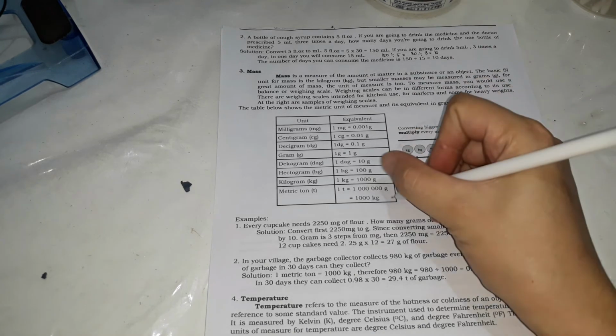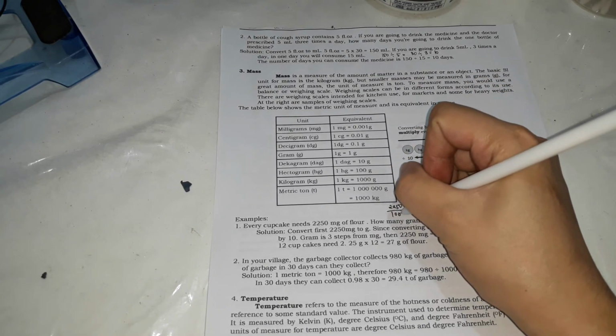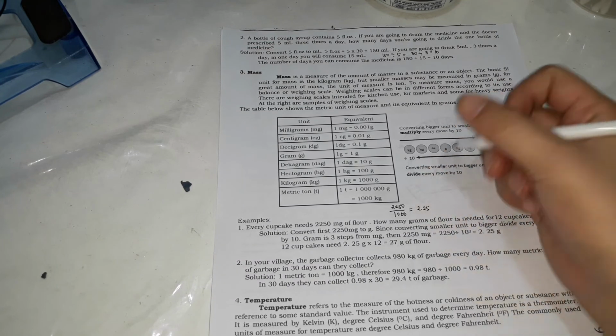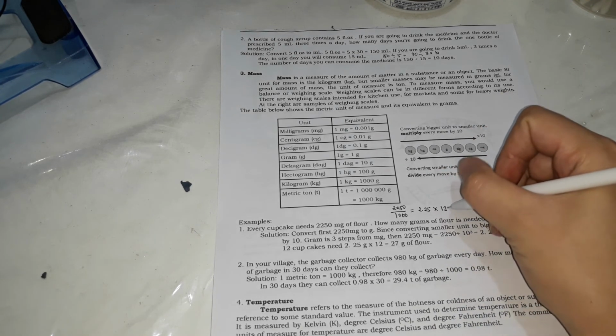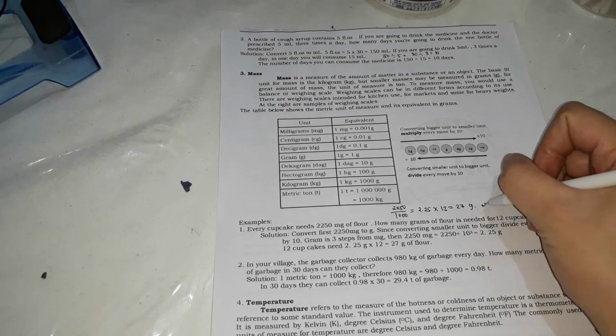Every cupcake needs 2,250 milligrams of flour. How many grams of flour are needed for 12 cupcakes? Ang gagawin mo muna, i-convert mo muna itong milligrams to grams kasi grams ang hinahanap. From milligram to gram, divide mo by 1,000, that's 2.25. Sa isang cupcake, 2.25, so i-multiply mo ito by 12. The answer is 27 grams of flour.